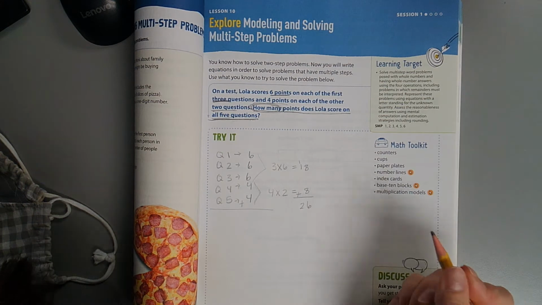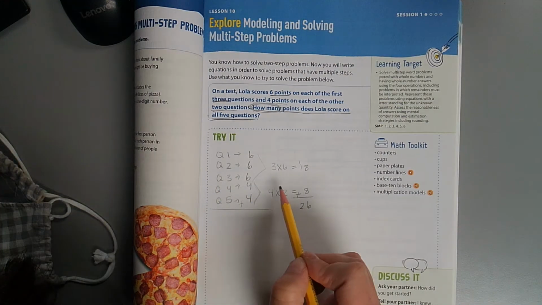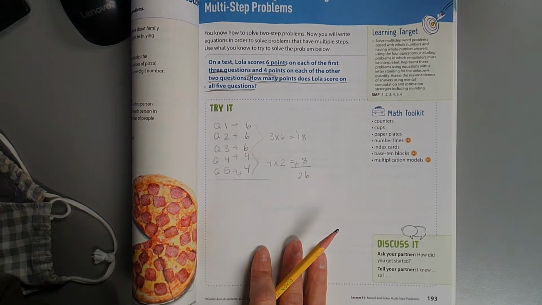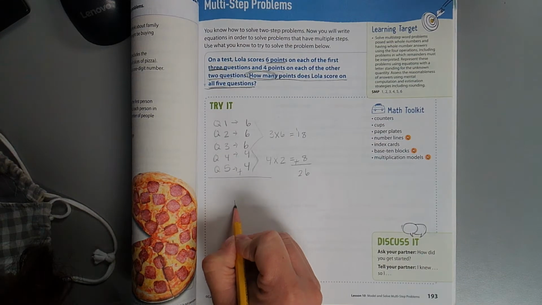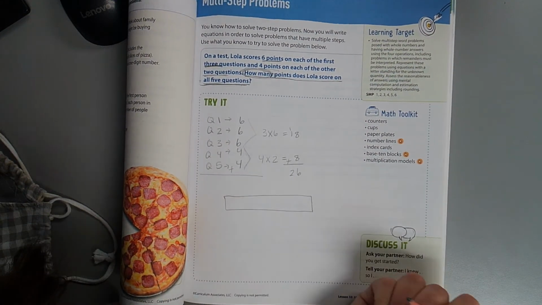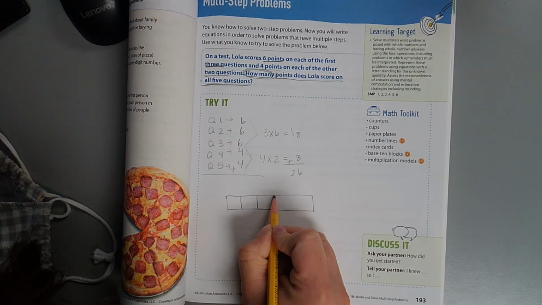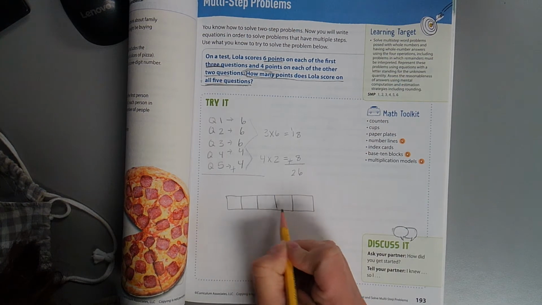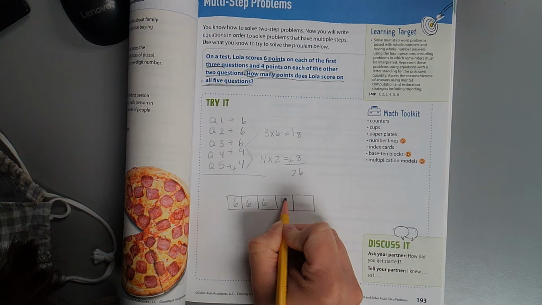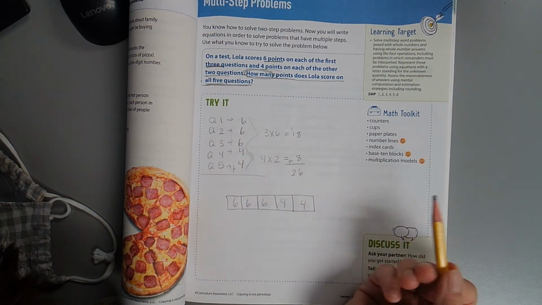Okay. So this is how I'm modeling my work. This is how I'm showing my work. Another way to show our work could have been using that model that we worked on earlier too. And I could have drawn 5 boxes to represent 5 questions and put a 6 in the first 3 and a 4 in the last 2, just like up here, 3 6s, 4 2s.